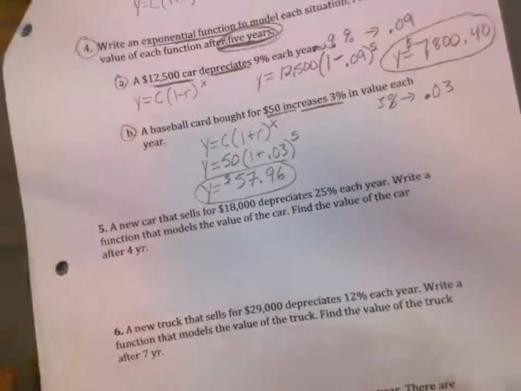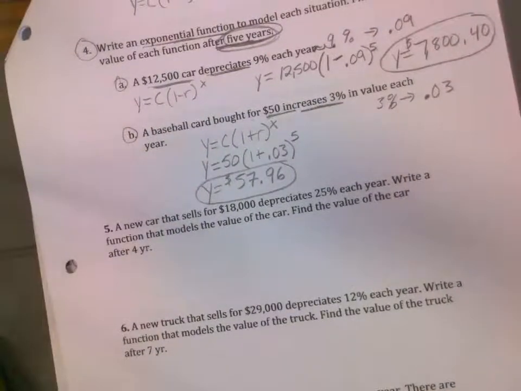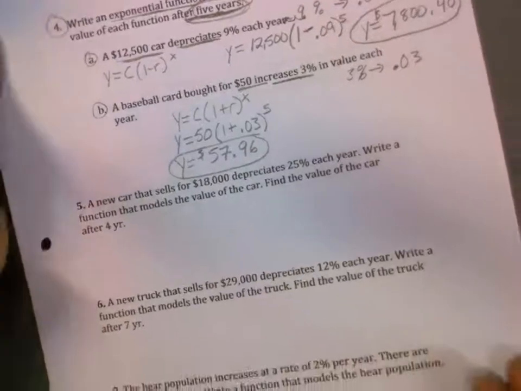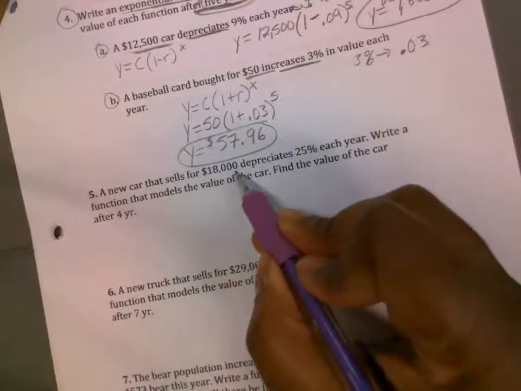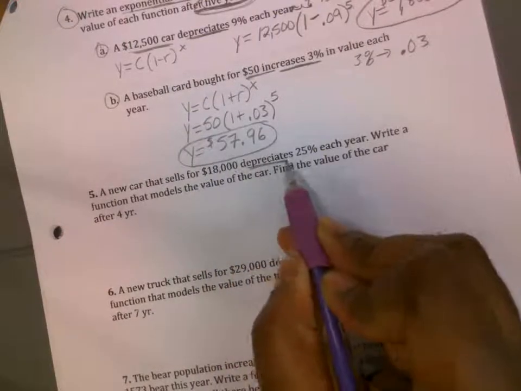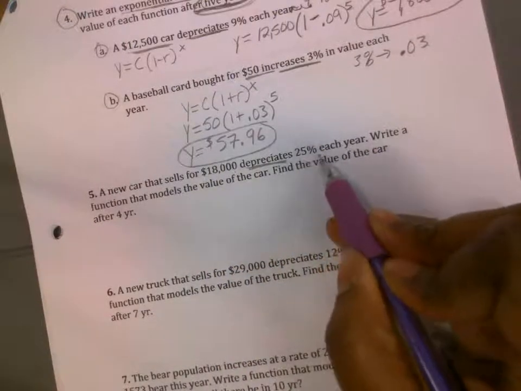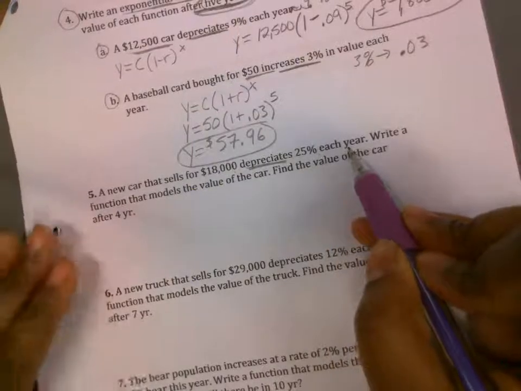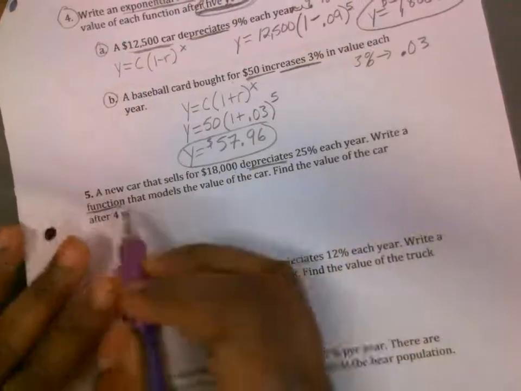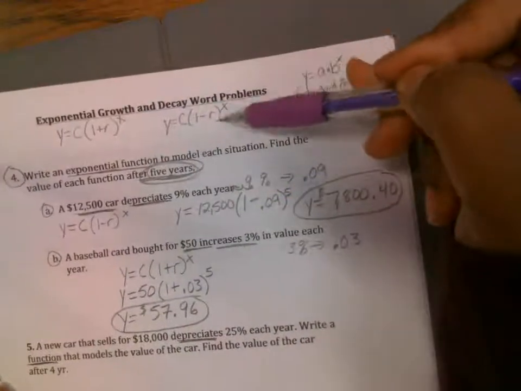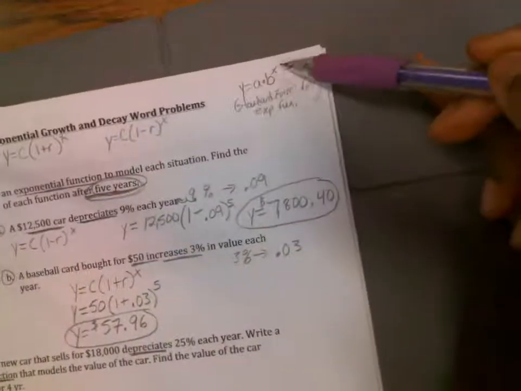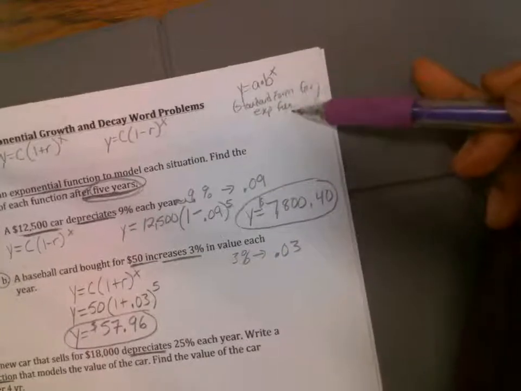Raise your hand if you got that right. Okay, so here it says a new car sells for $18,000, depreciates 25% each year. Write a function. So we're going to either use exponential growth formula, exponential decay formula, or the standard form for exponential functions.